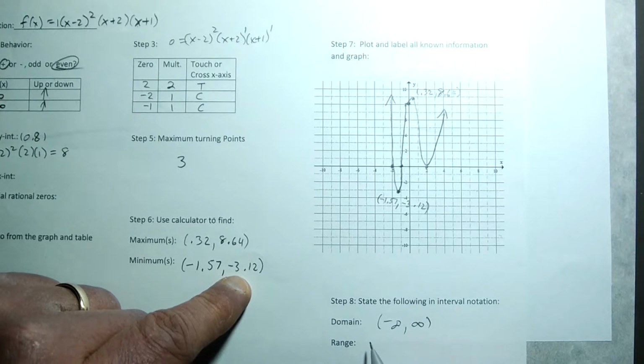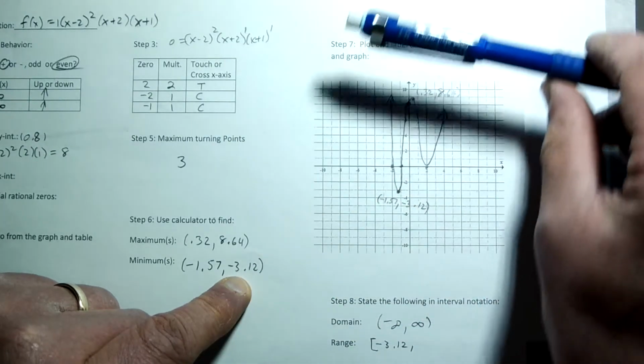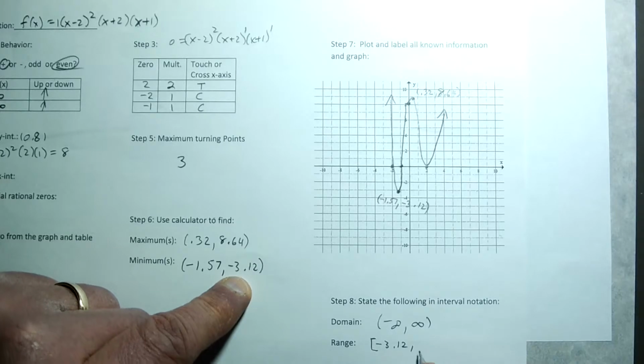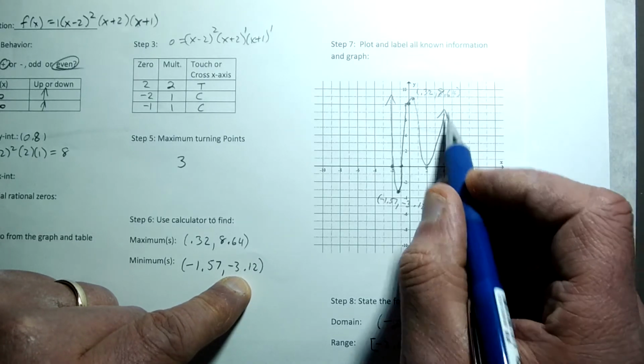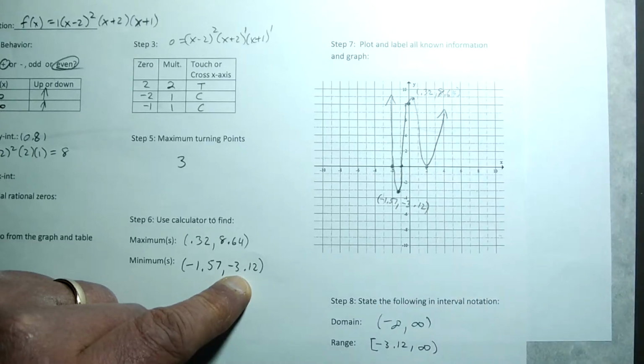So that's going to be the lower limit of my range. Remember, ranges are y values. And then the maximum, this thing will eventually reach up to +infinity because these arrows are indicating this is going to continue on, right?